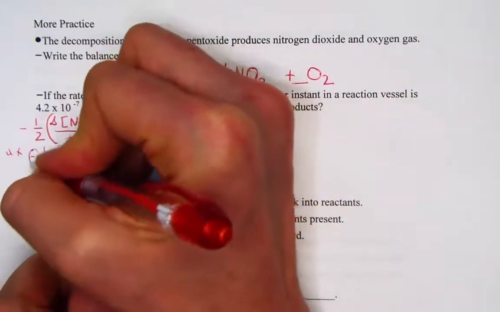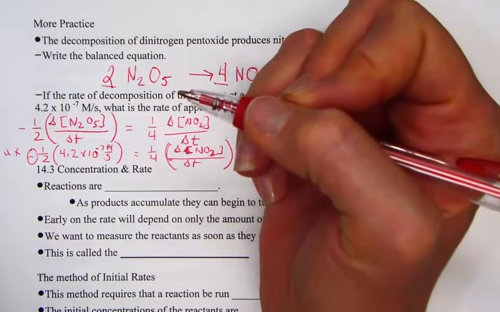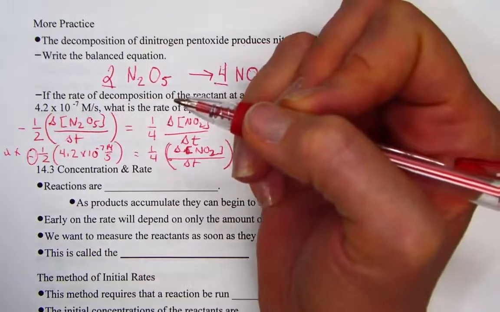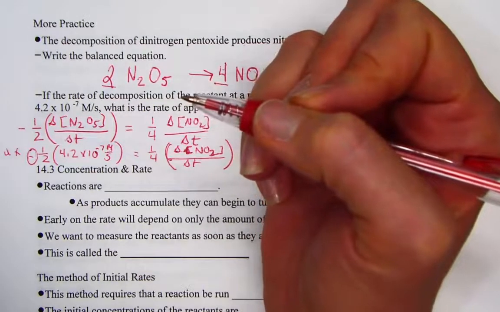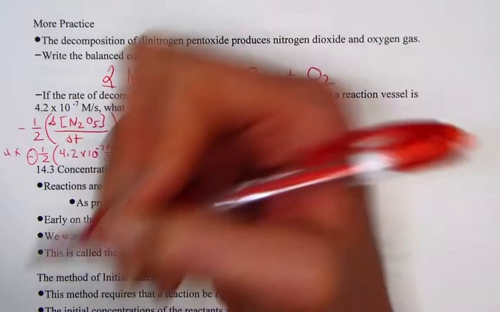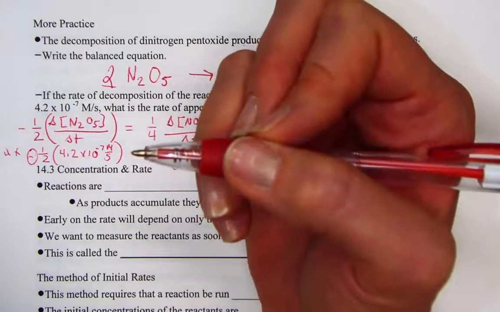And friends, disregard the negative sign. It's there by convention to let you know reactants are disappearing. We will never, ever, ever have a negative rate. It'd be like driving backwards down the highway going negative 55 miles per hour. It makes no sense. Rates are always positive.